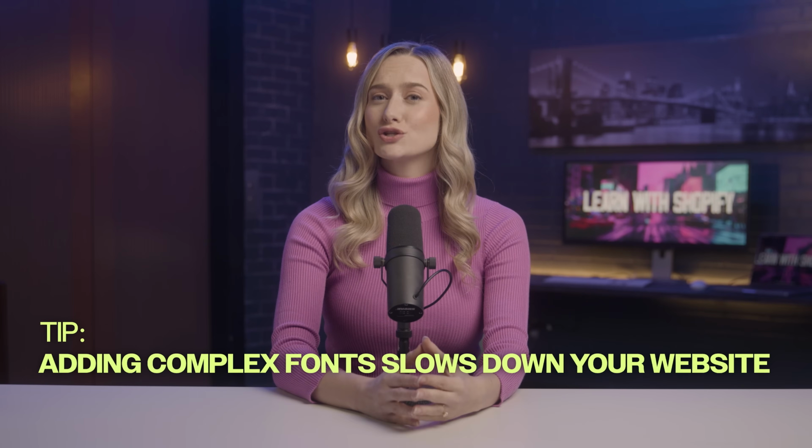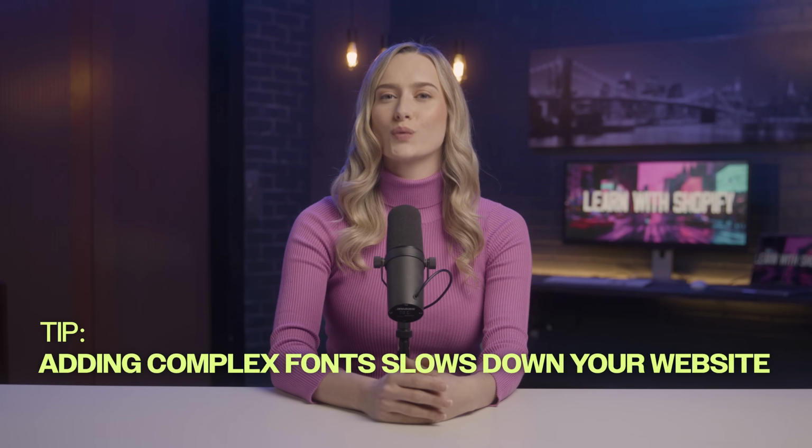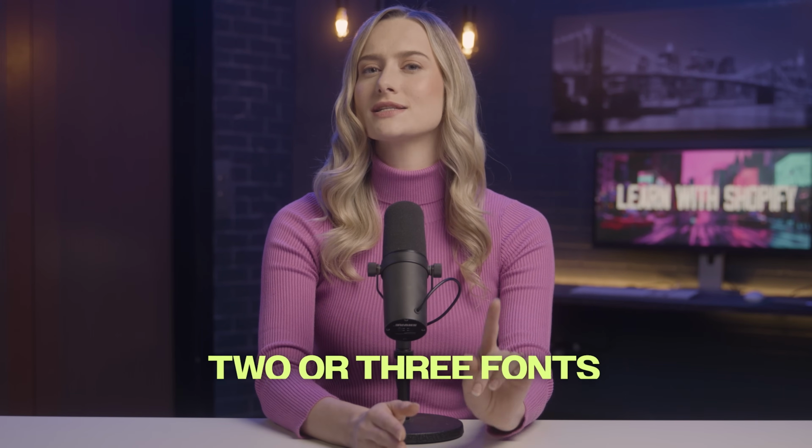A little tip: Adding too many complex fonts may slow down your website speed, so just keep an eye on this. You can also remove text that you don't find necessary in your store. I recommend sticking to 2 to 3 fonts.